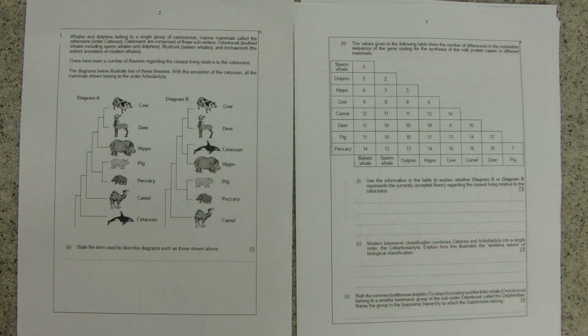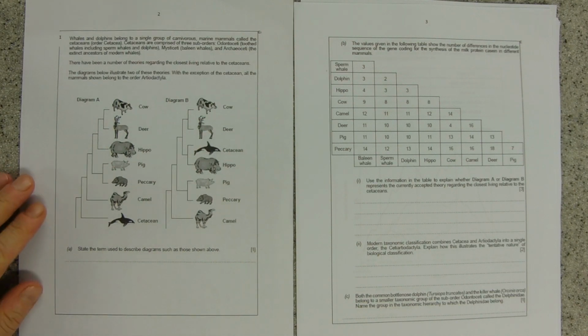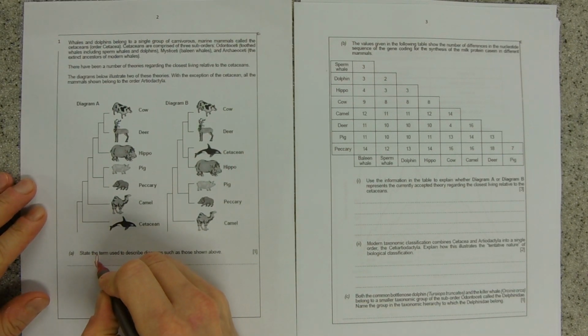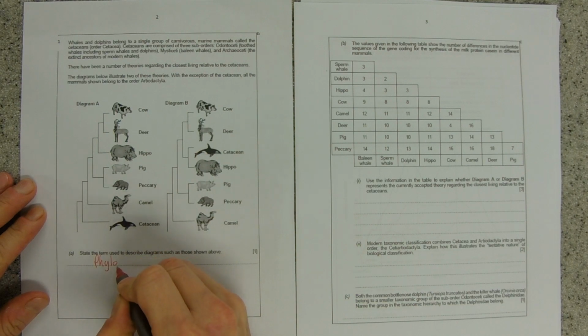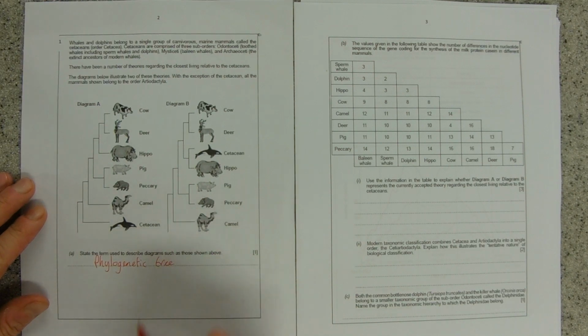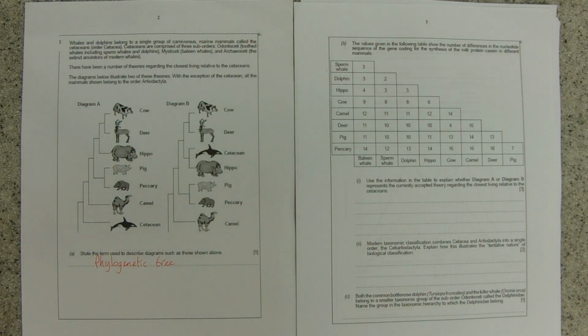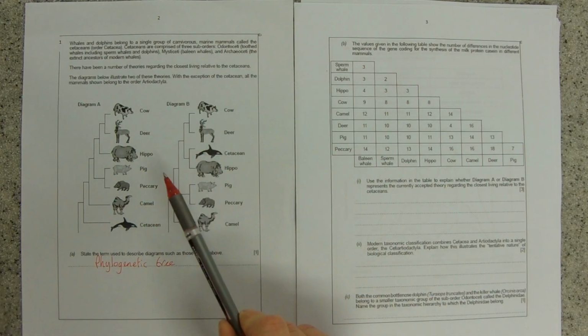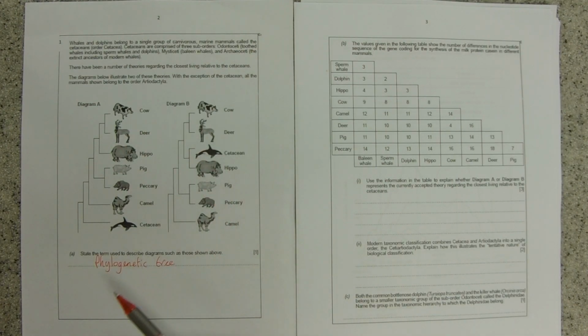Right, this is the first question, and you've got two of these phylogenetic trees. In fact, that's the answer to the first question, asking you what sort of diagram it is. So this is a phylogenetic tree. Or you could possibly say evolutionary tree or cladogram. And two different sets of theories.